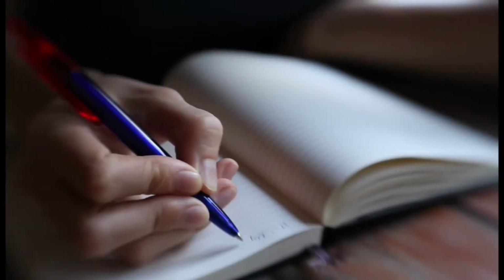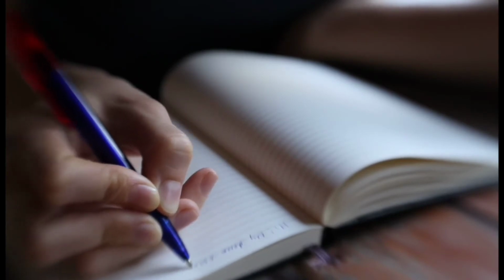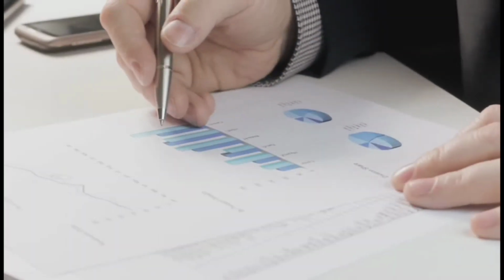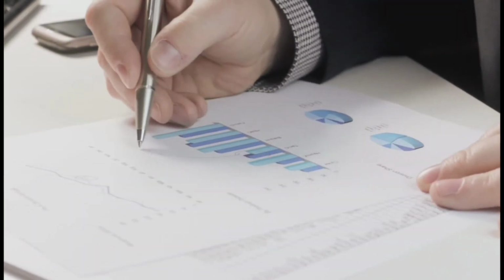Today we will learn how to make effective and interesting notes which are easy to recall all important things. Before starting the video, we should keep in mind some important tips.